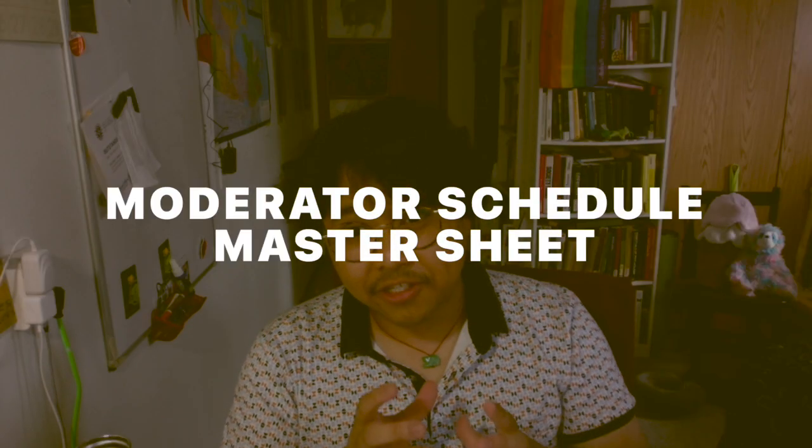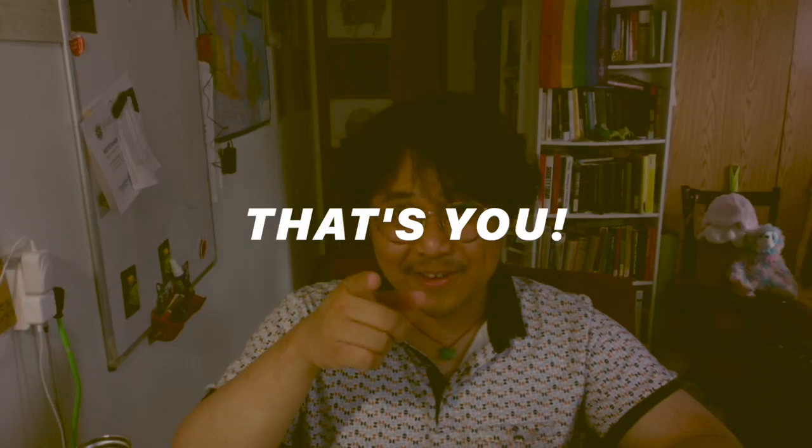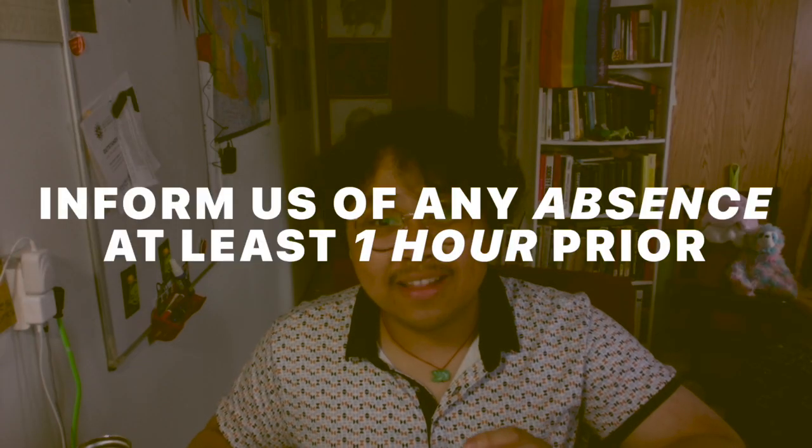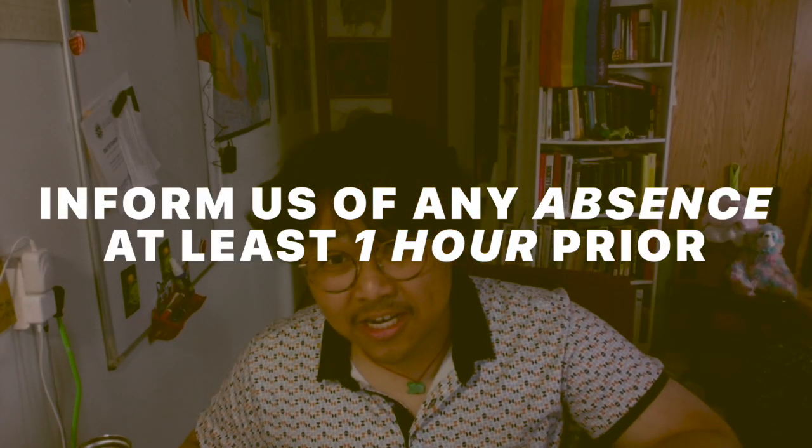Prior to the conference, you will be given access to the moderator schedule master sheet. This master sheet provides an overview of every session during the conference, along with their start times, presenter information, and the assigned moderator. That's you. Please take the time to confirm your moderating sessions. If you are no longer able to moderate the session you've signed up for, please inform the conference team at least 1 hour prior to the session.